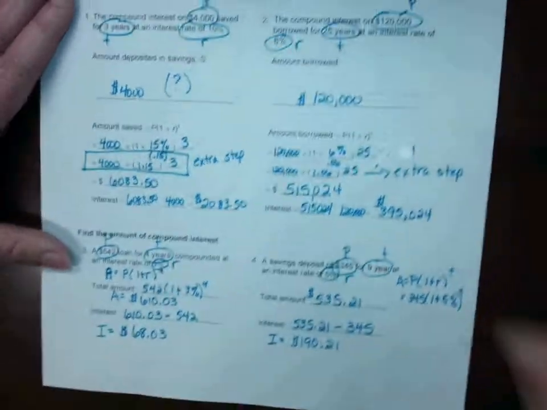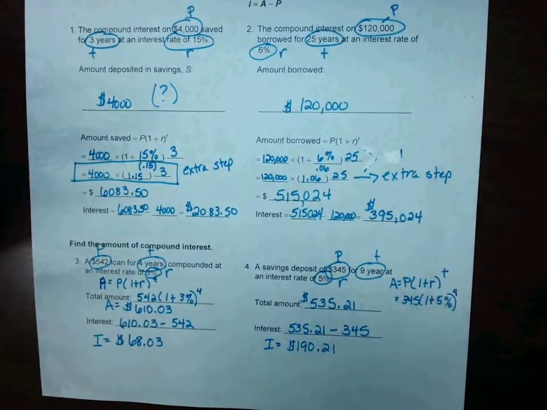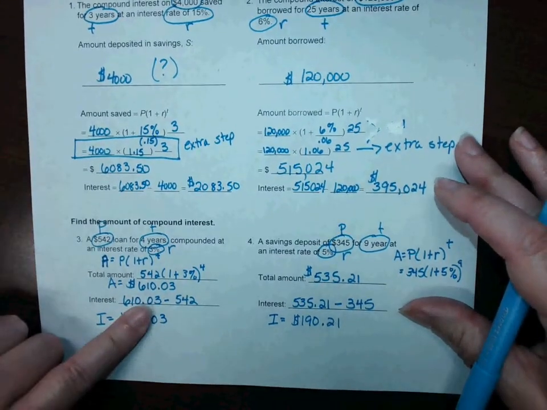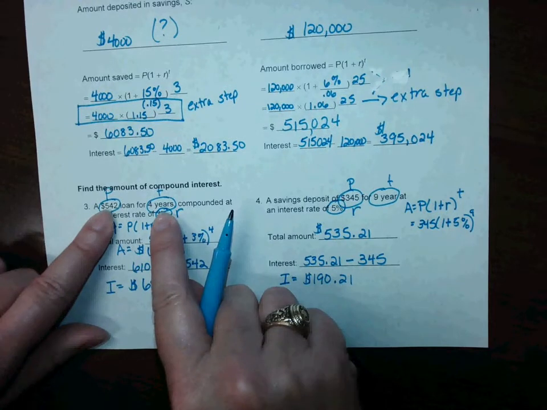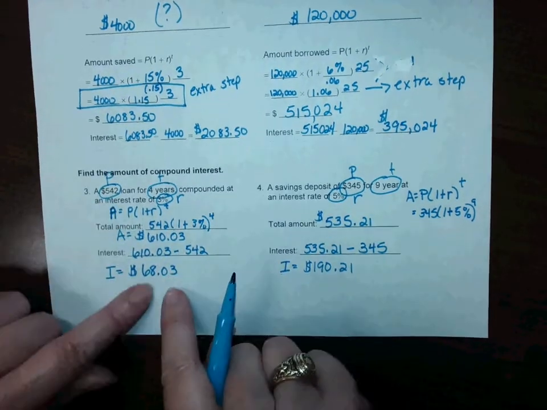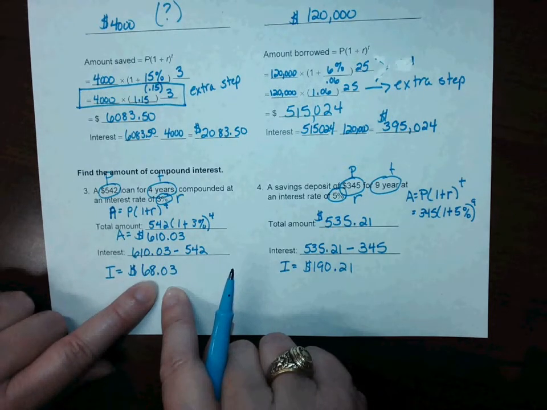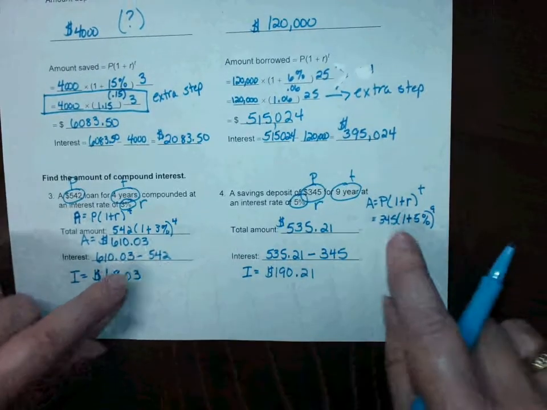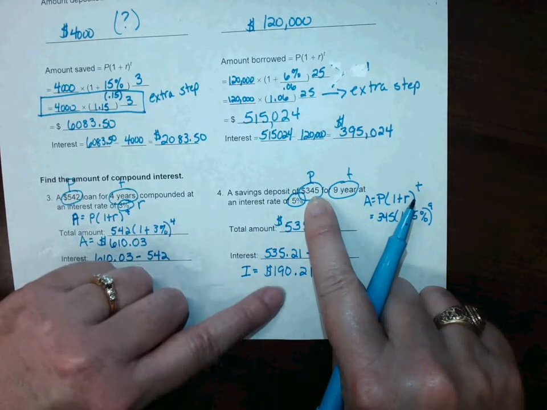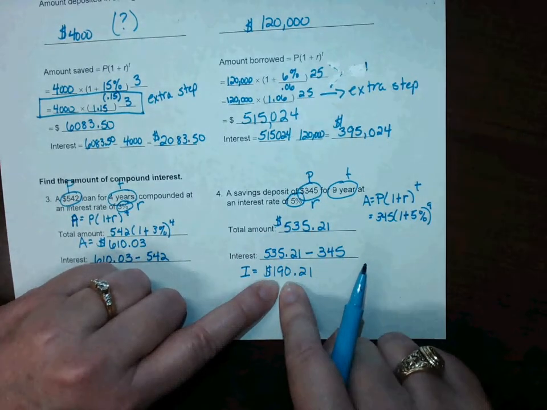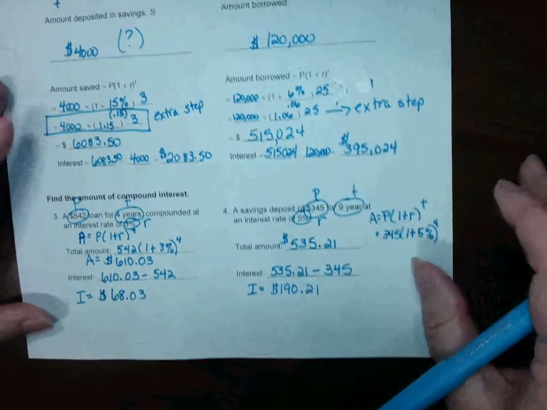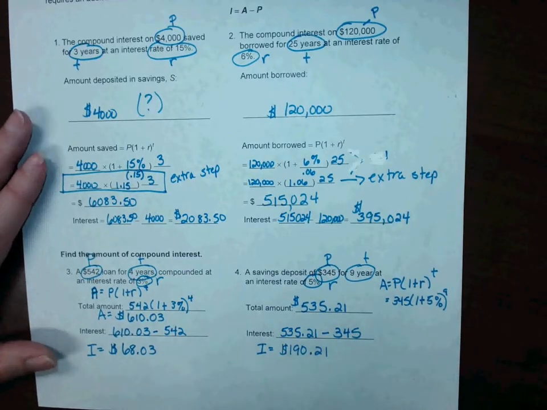A couple of things to make note of before we stop. Notice that interest can work for you or it can work against you. Okay? Here you borrowed money for 4 years. So you had to pay back an extra $68.03. Right? Here, though, you put money in a savings account and you ended up earning $190 more. Okay? So interest can work for you or it can work against you. And that is it.